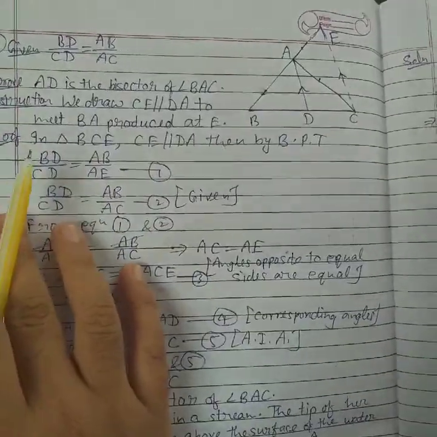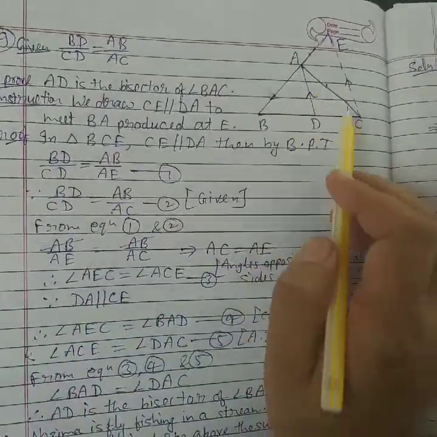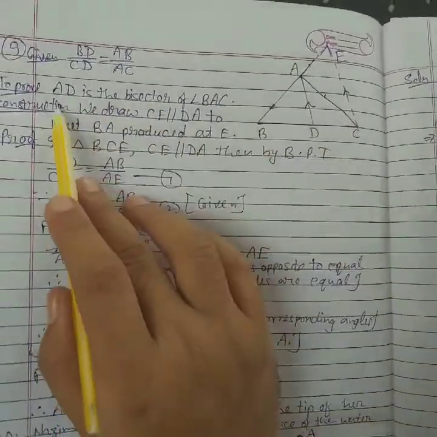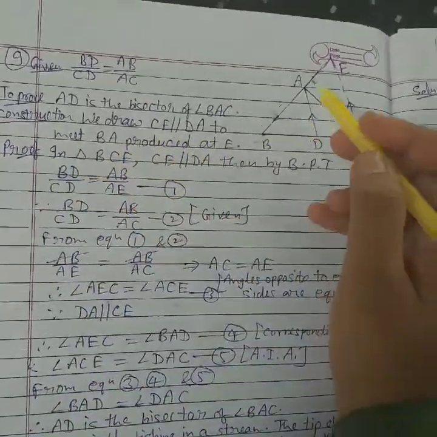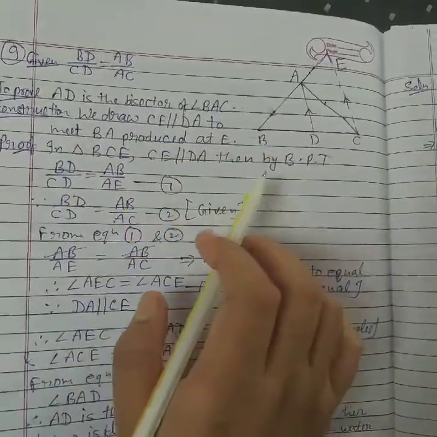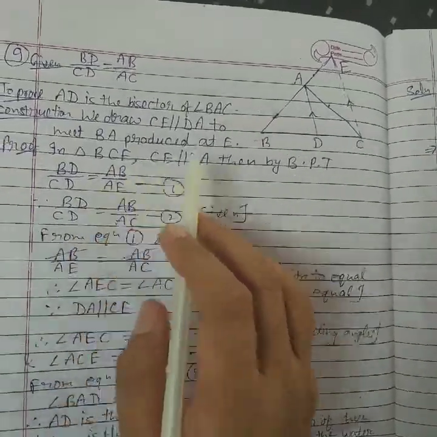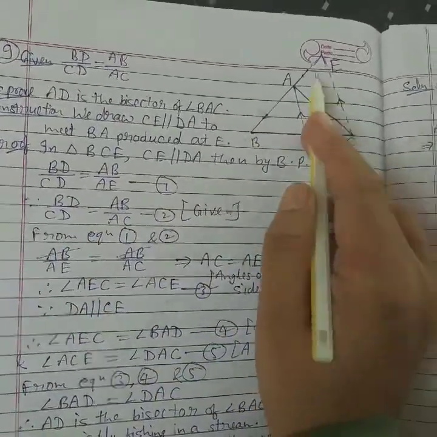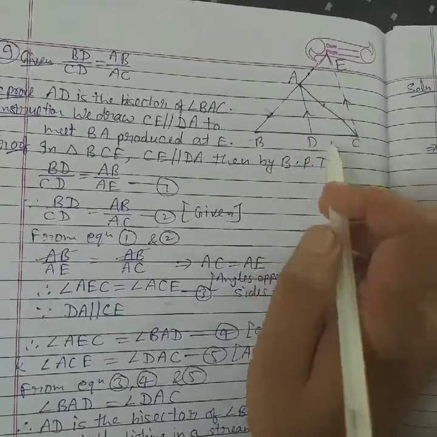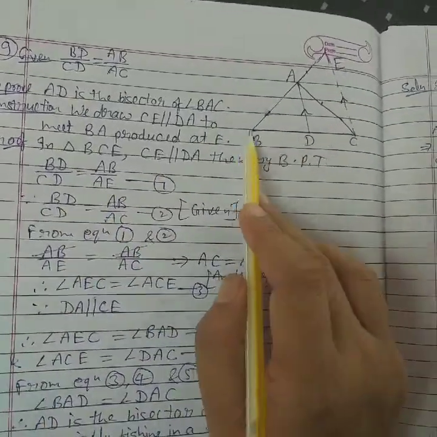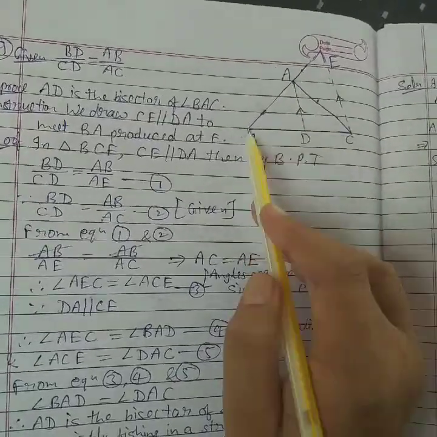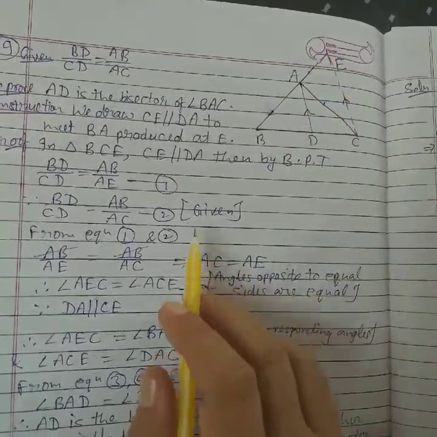Clear? So here again we draw line CE parallel to DA. Here we draw CE parallel to DA to meet BA produced at E. BA को produce करने पे E पे मिल रही है. Clear? Then now in triangle BCE, DA is parallel to CE by construction, then by BPT, BD upon CD equals AB upon AE by BPT.